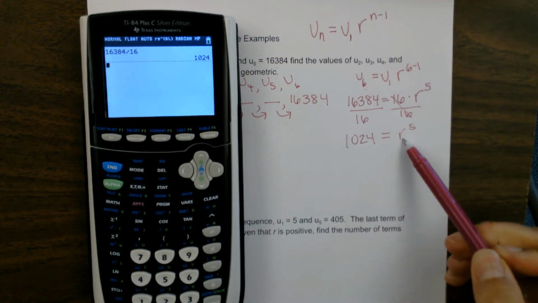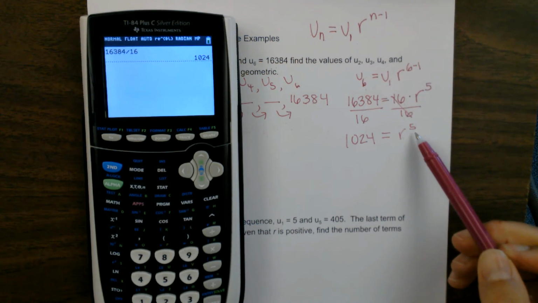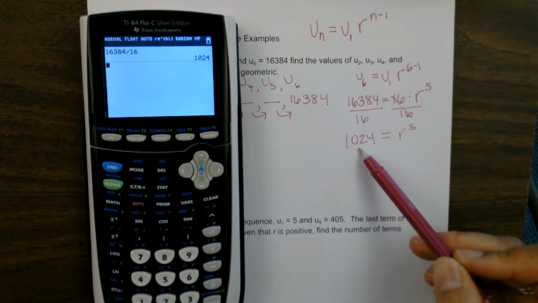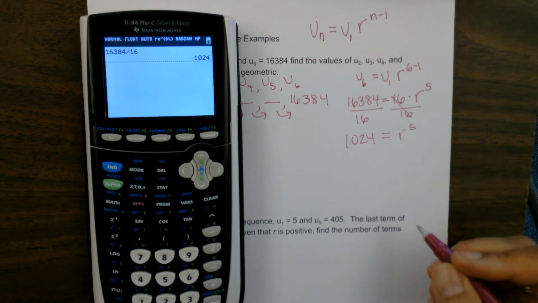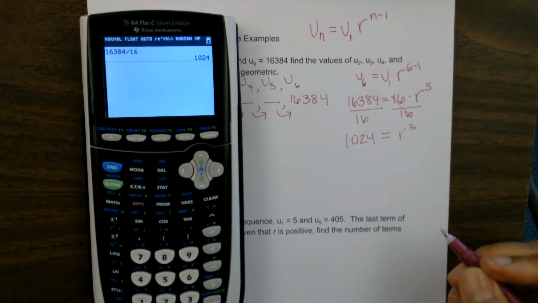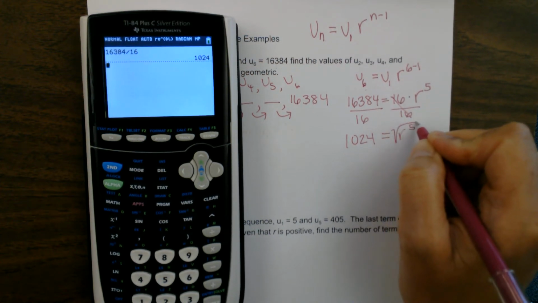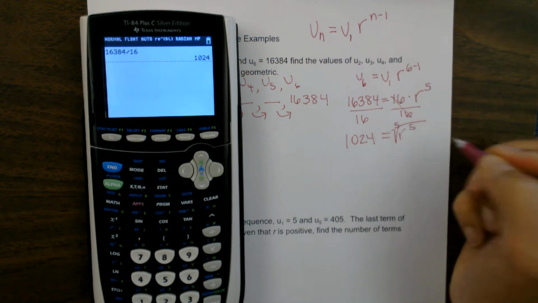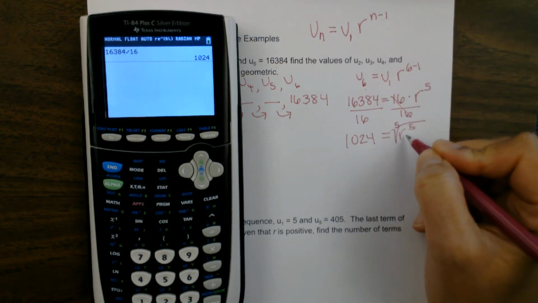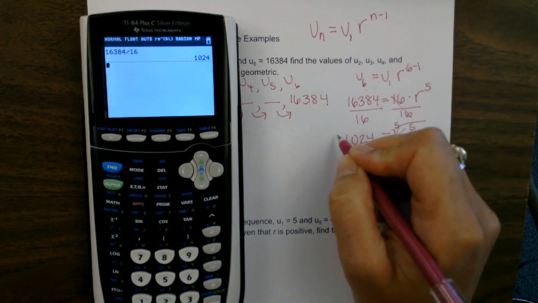Now, here's the thing. This is r to the 5th. R to the 5th means we're multiplying a number by itself 5 times to get 1024. So we have to solve for this. I'm going to show you the easiest way in the calculator to solve. In order to undo this exponent of 5, we have to take the 5th root.